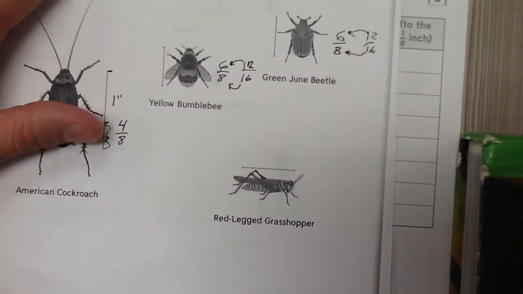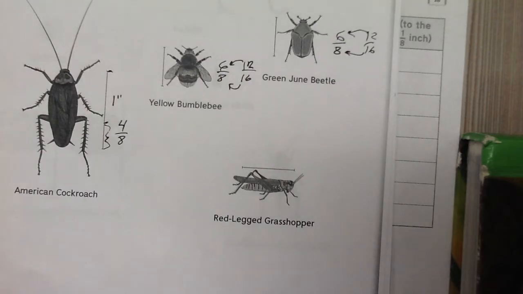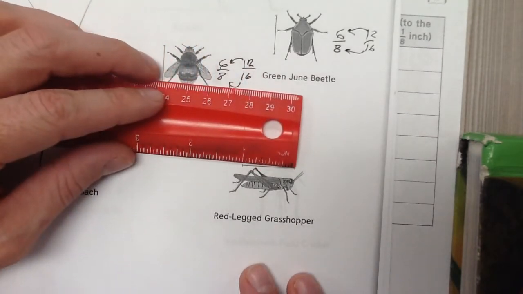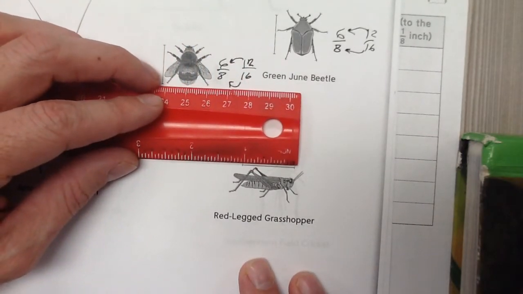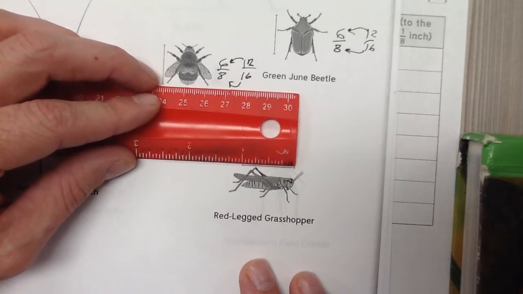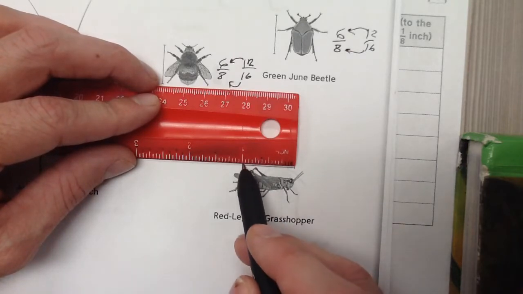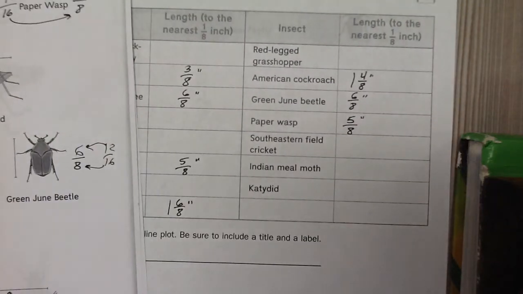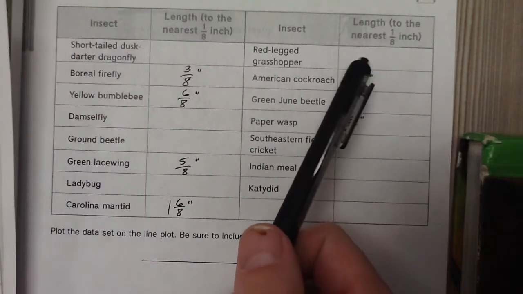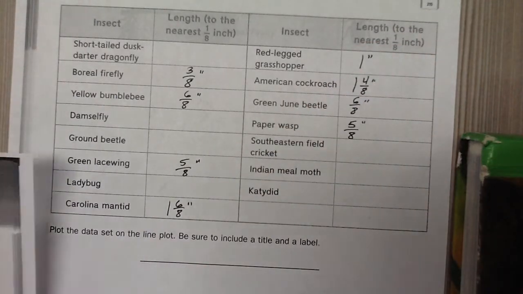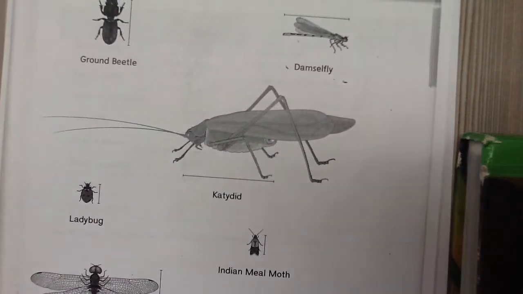All right, last one on this page is the Red Legged Grasshopper, which, again, I have to do upside down because I've got books holding up the iPad on that other side. If I line this up, hey, this one's pretty easy if you look. Goes right to here. What would that one be? 1 inch. So we find the red-legged grasshopper. It's the top one right here. That guy is 1 inch. That one we don't have to put any eighths on because it's like being 8/8.